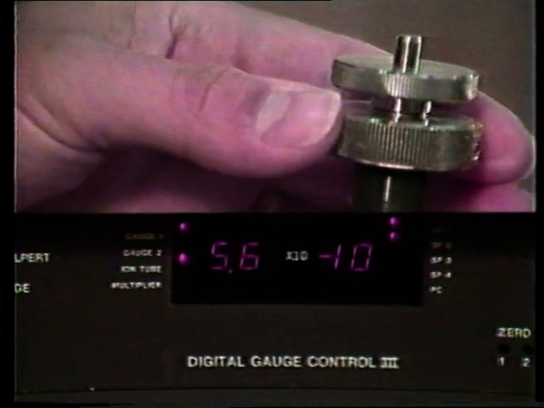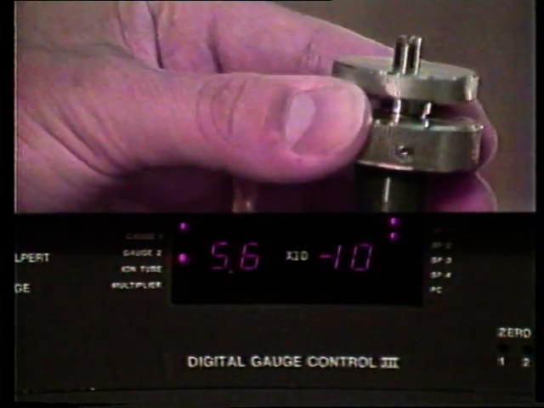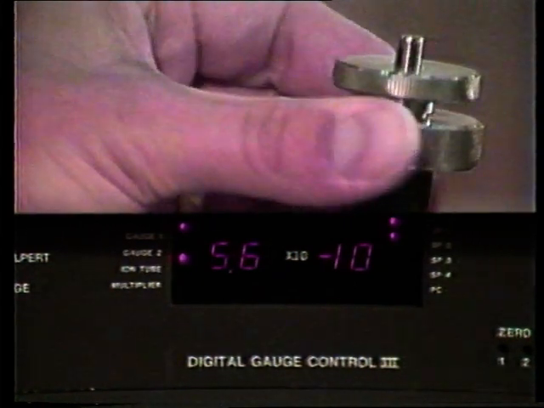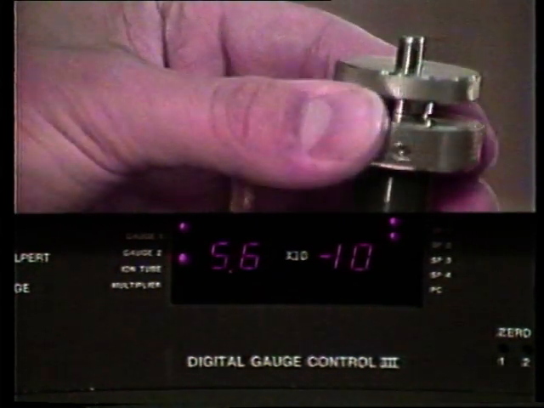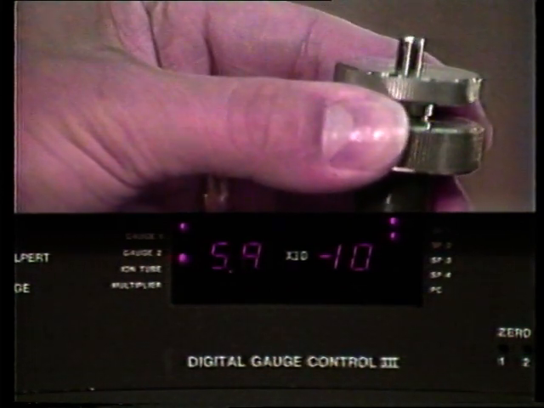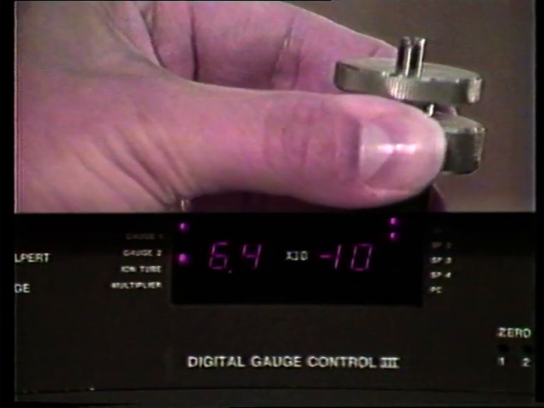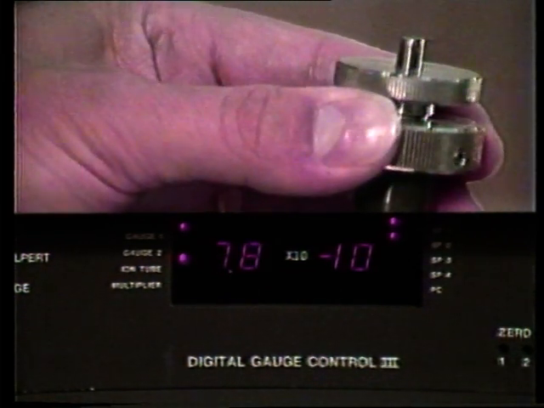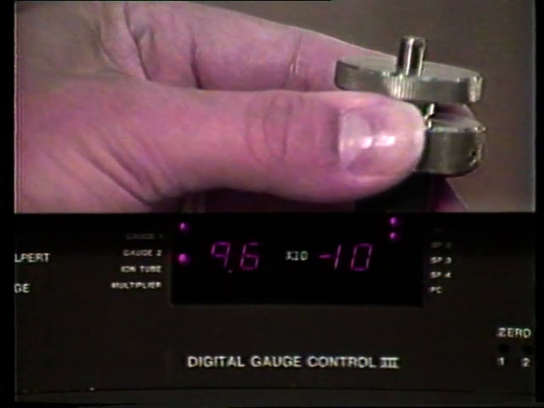Once we start seeing the pressure rise, we then want to turn the leak valve even slower. Each leak valve is different as to the number of turns before we start seeing the gas being admitted. Now we see the pressure rising, so we are admitting gas into the system.